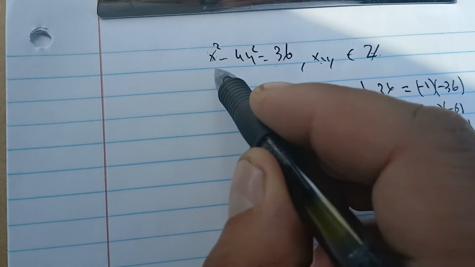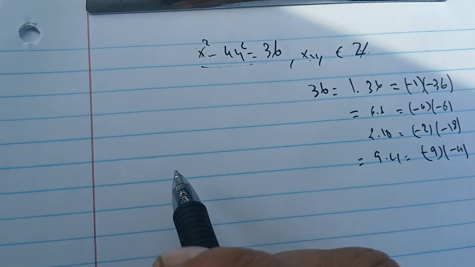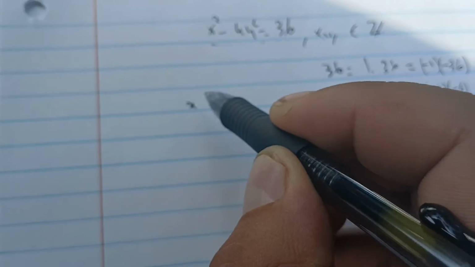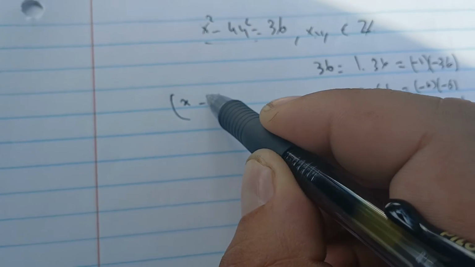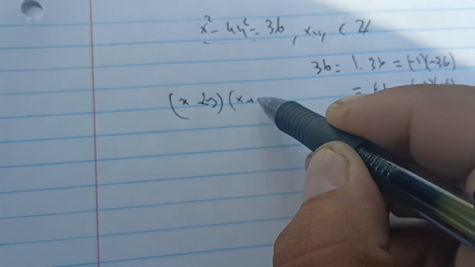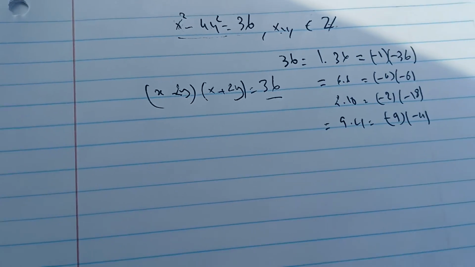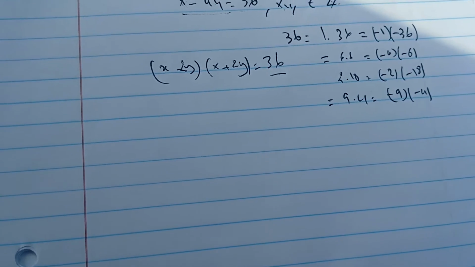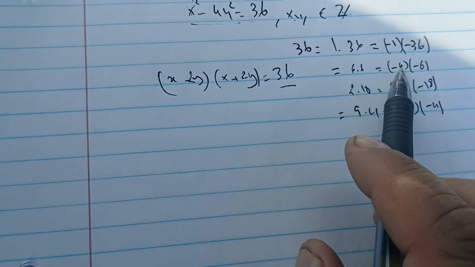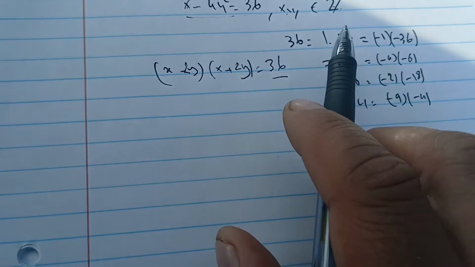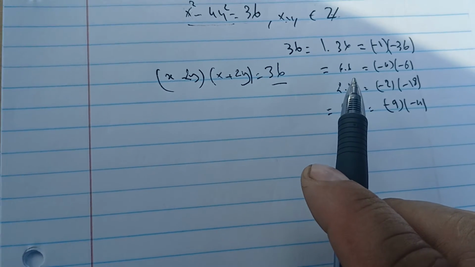Okay, this left expression can be factored as x minus 2y times x plus 2y equals 36. So if we have to solve this blindly, we have to go through all of these.